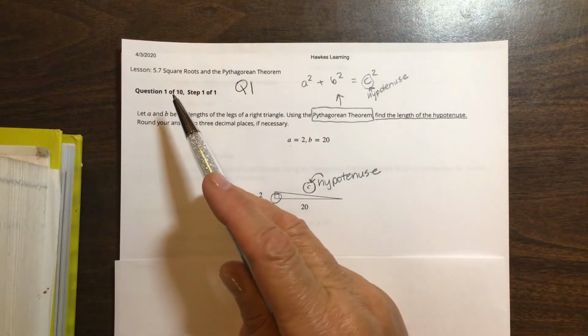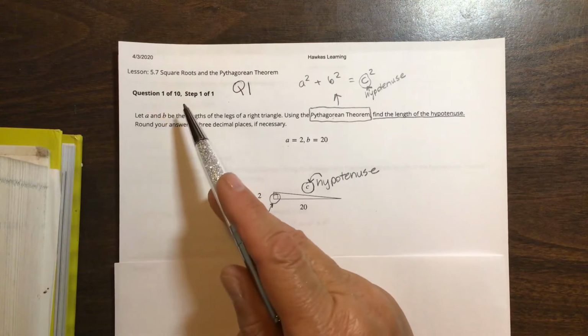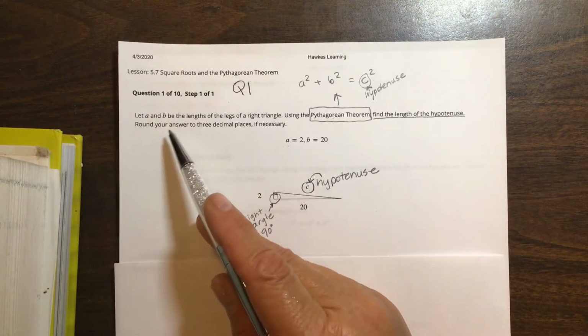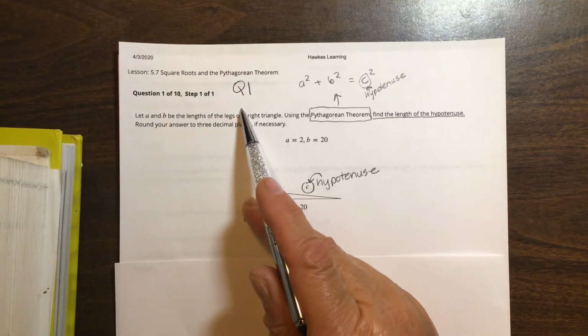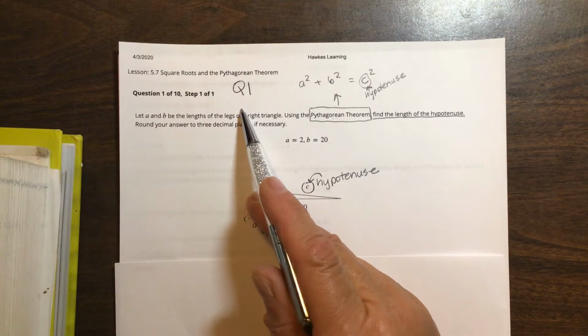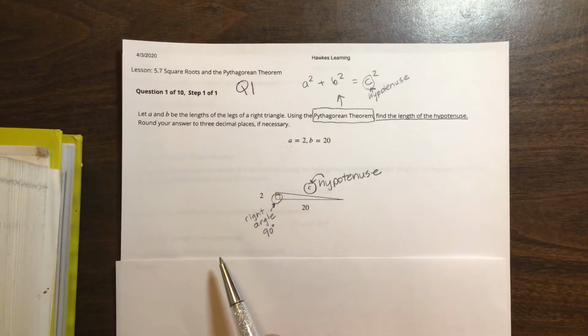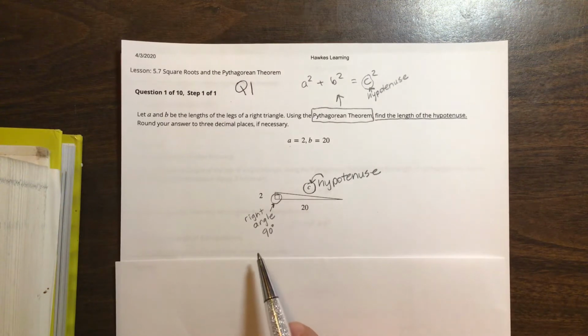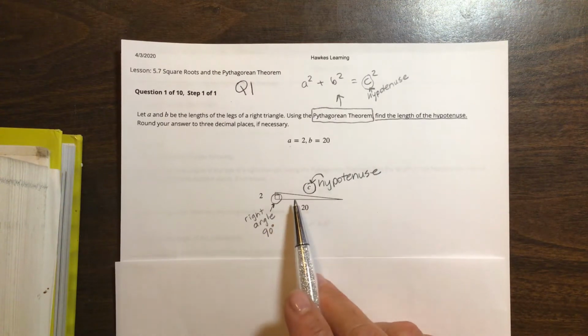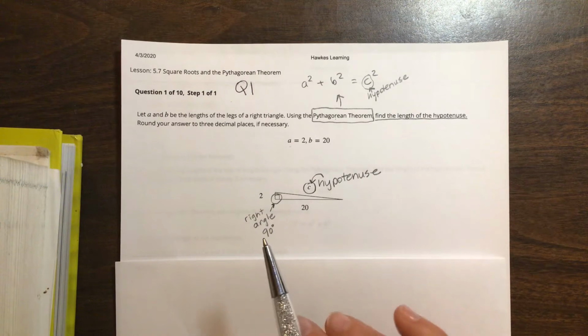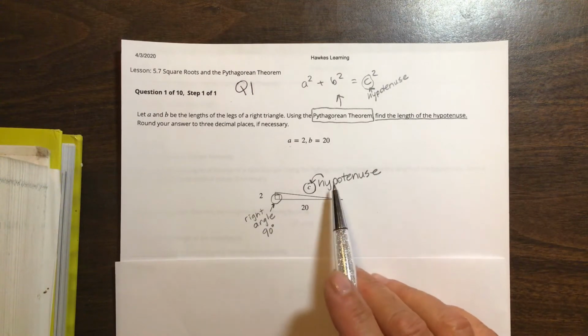This is in 5.7. In this problem, we're doing a little bit more geometry. Very simple though. Mostly it's about solving the equation, okay?